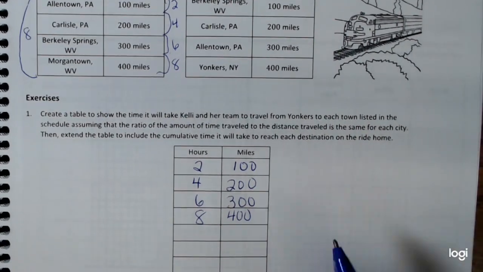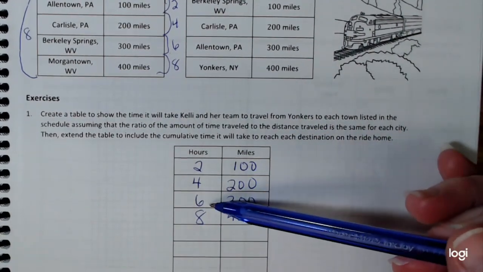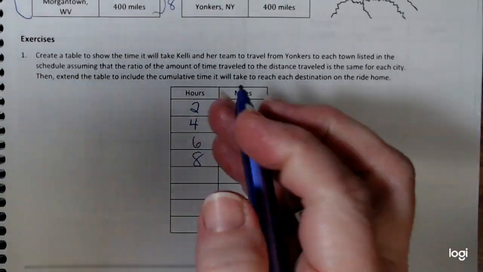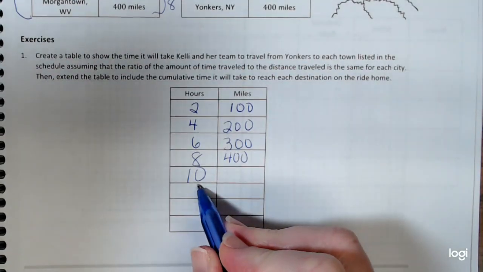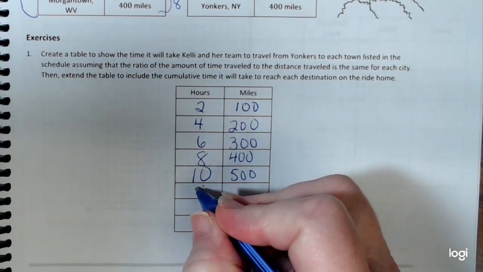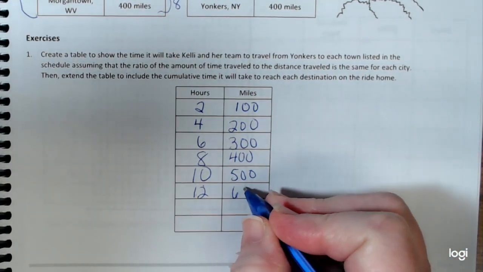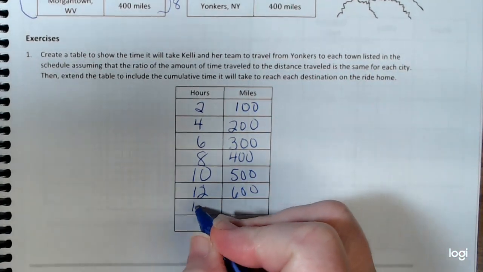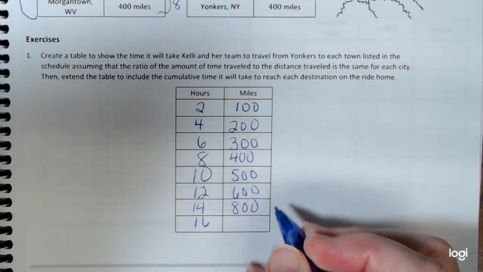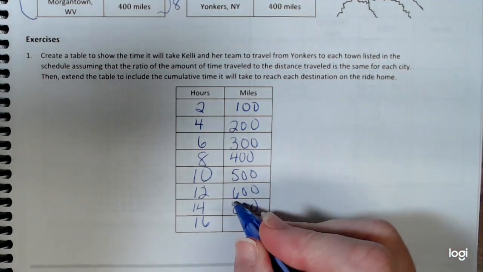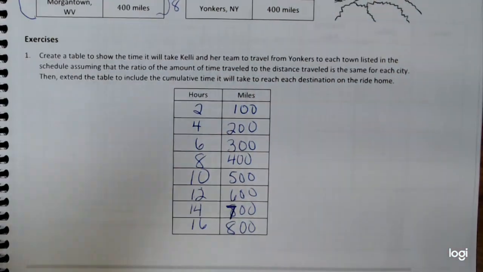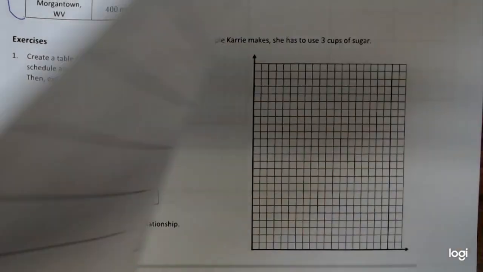So you can see our pattern. Our hours are counting by twos, and our miles are counting by hundreds. So let's continue with that pattern. In 10 hours, we have 500 miles. 12 hours, we've gone 600 miles. 14 hours, we've gone, this should be 700. And 16 hours, we've gone 800. All right, there we go. Now we're going to flip over to the next page.